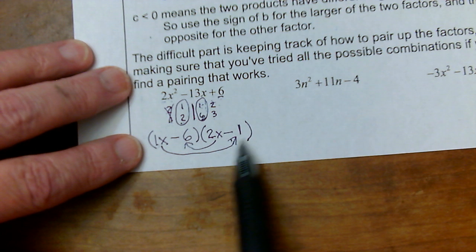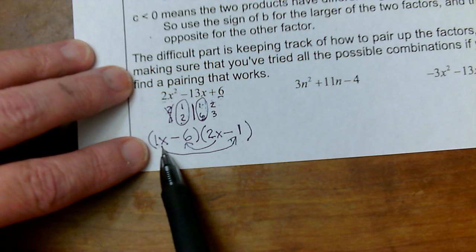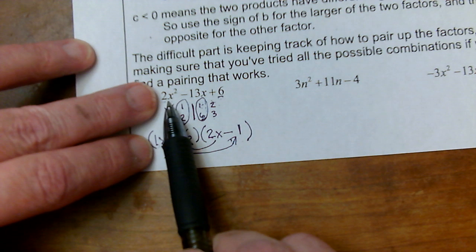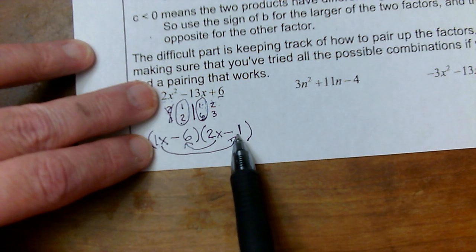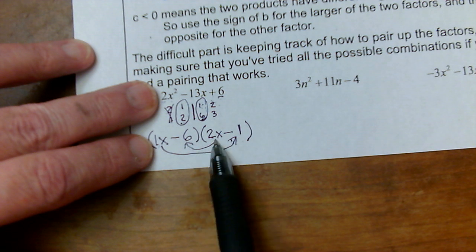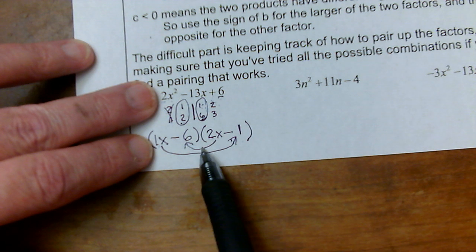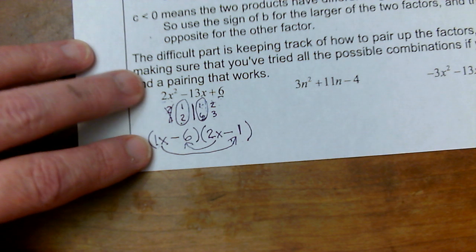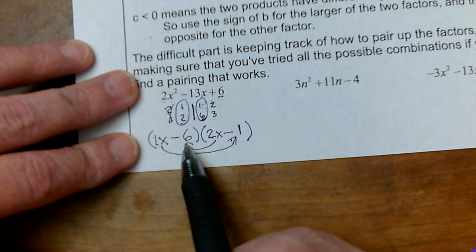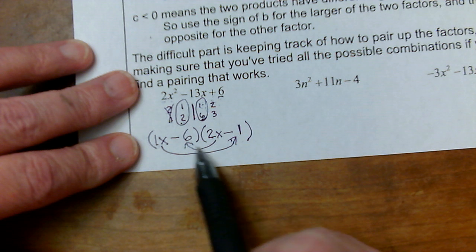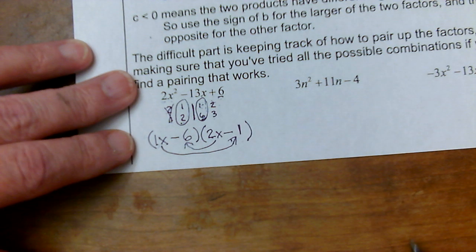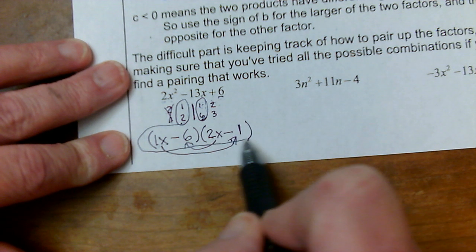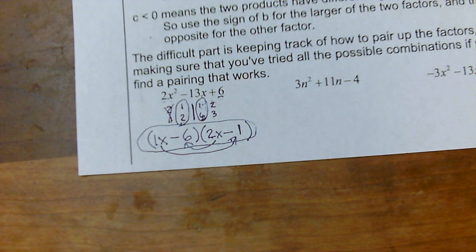If you multiply this out using FOIL, 1x times 2x is 2x squared. 1x times negative 1 is negative 1x. Negative 6 times 2x is negative 12x, and when you add the negative 1x to the negative 12x, that gives you the negative 13x in the middle. And then when you multiply the negative 6 times the negative 1, you get plus 6. So this is the factorization of 2x squared minus 13x plus 6.